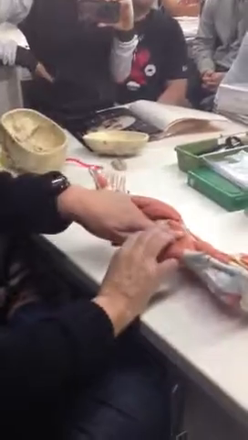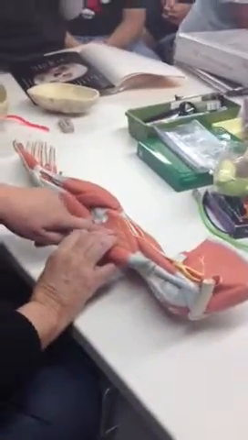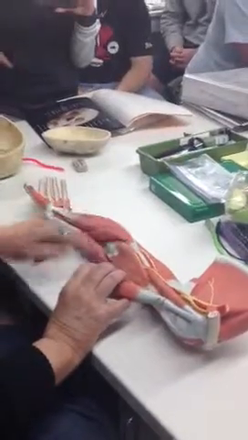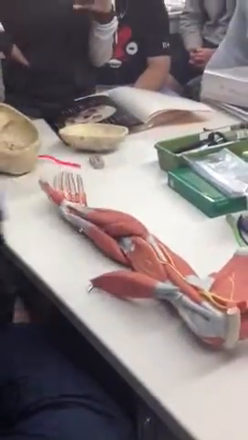And then underneath this one is the brachialis, which is much stronger actually, but it inserts into the what? Starts on the humerus, inserts into the ulna. Okay.